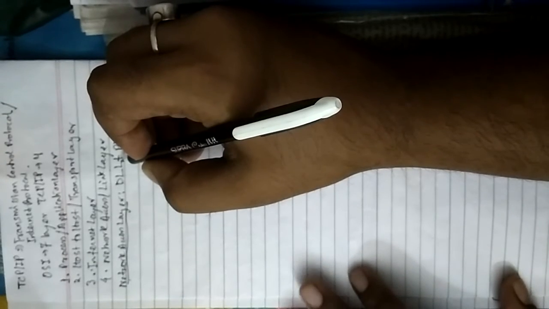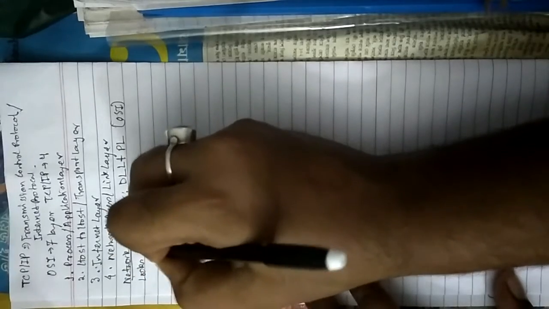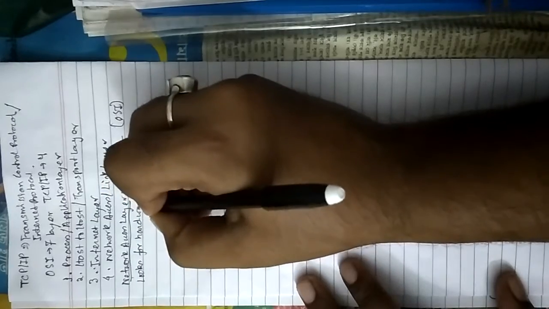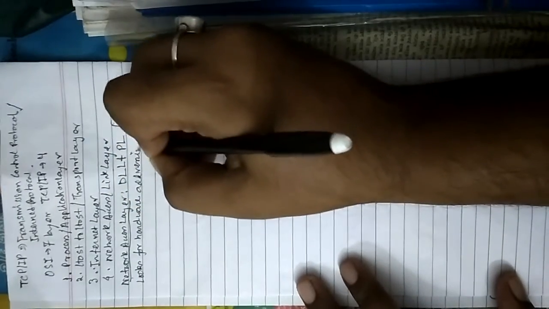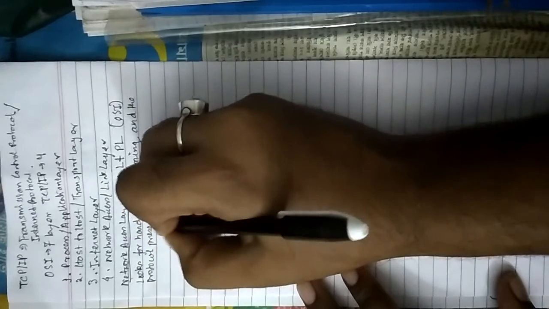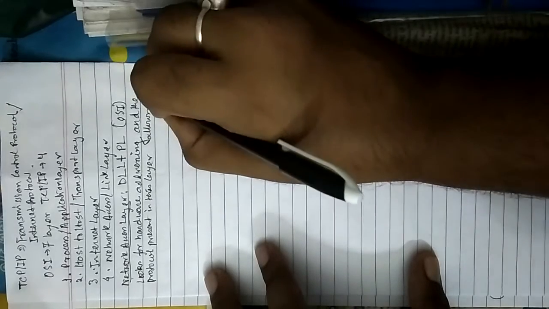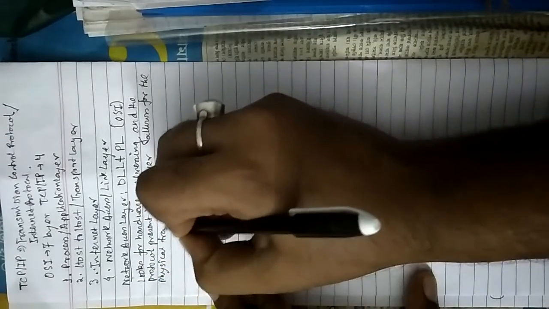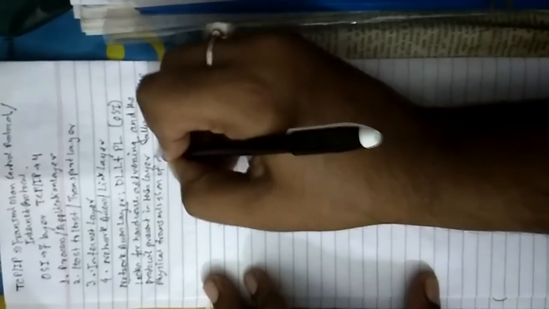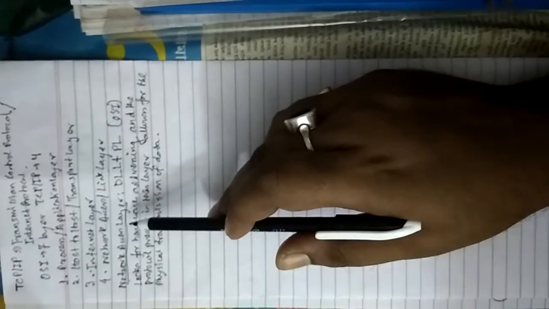It allows for the physical transmission of data. So this is the main work of the network access layer in the TCP/IP model.